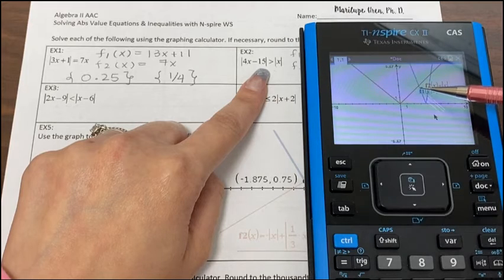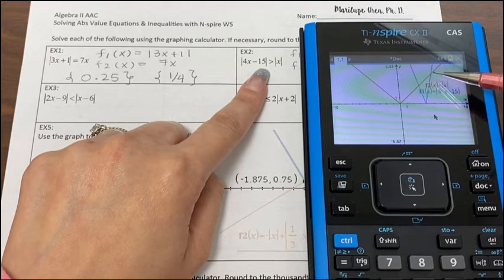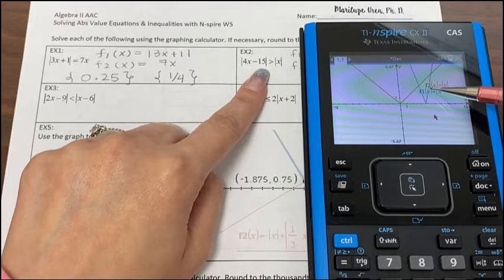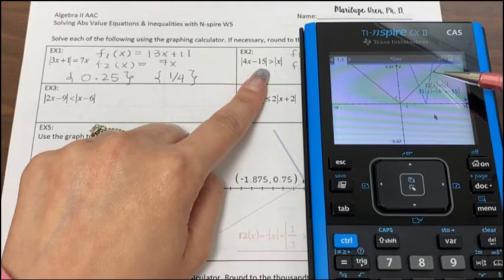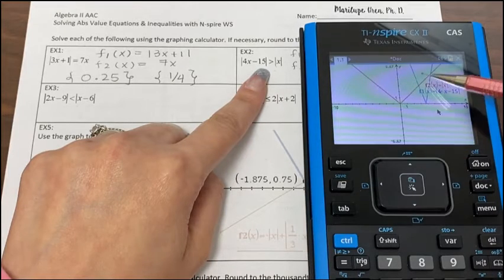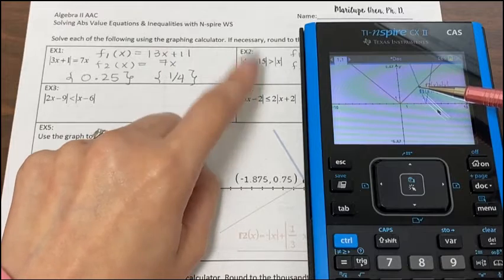Then from this point to the other intersection here, red is above blue. And then from this intersection to positive infinity, blue is above red. So we need the intersections to conclude.